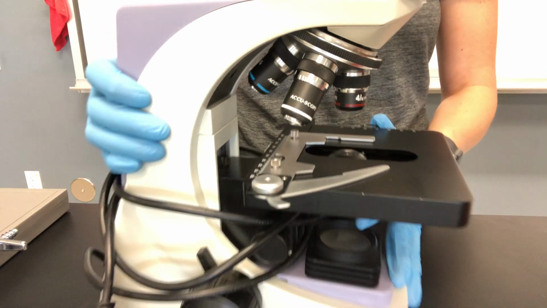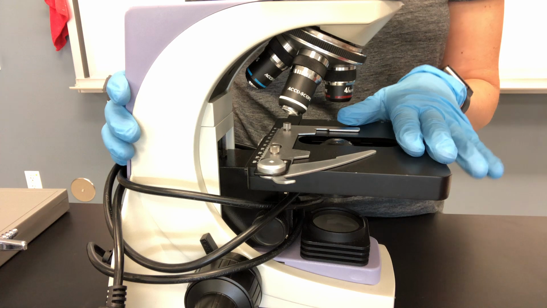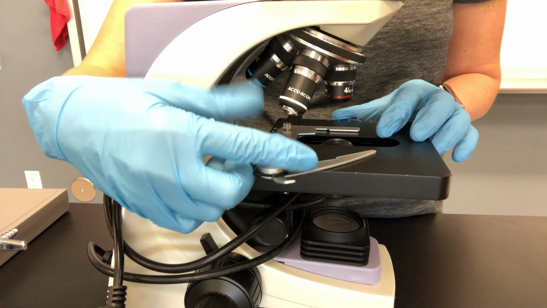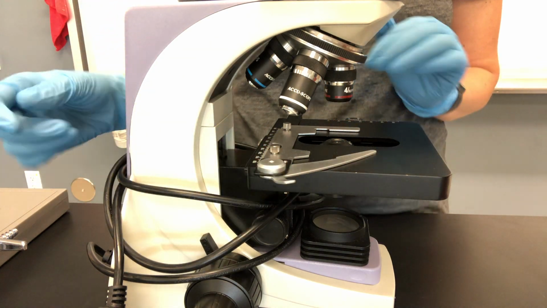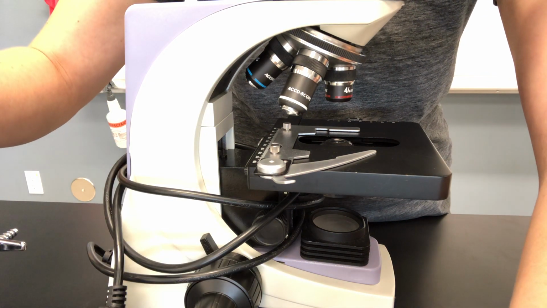There we go. All right, so there's our objectives. This black piece right here is called the stage, and we have a stage clip. And so our slide's going to fit on that. I'm going to get a slide out of my slide box right here.